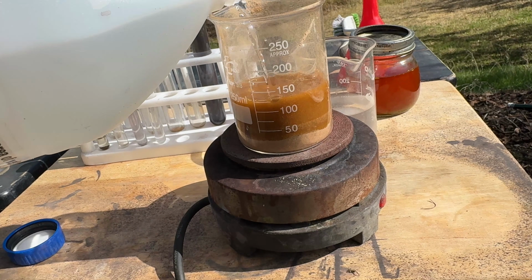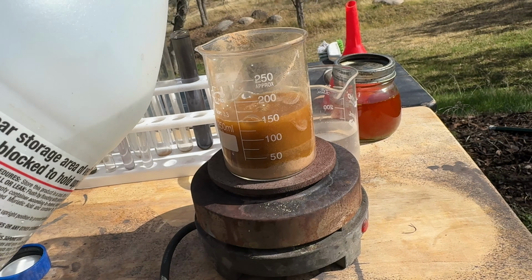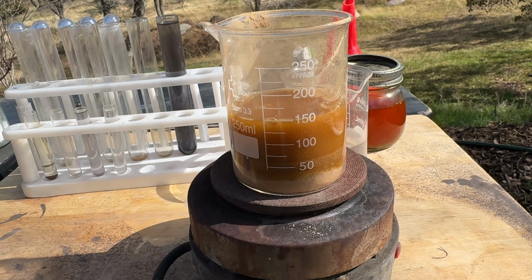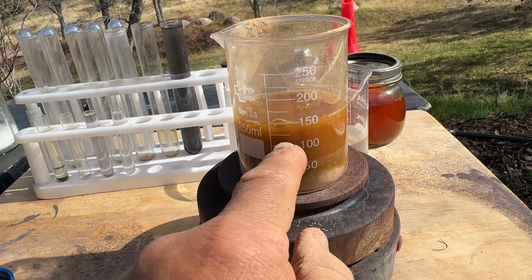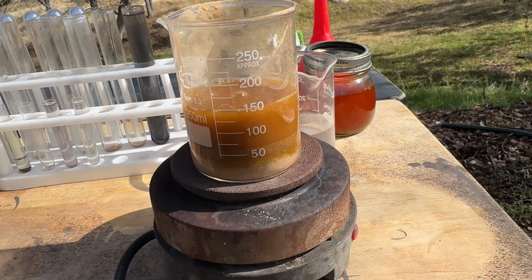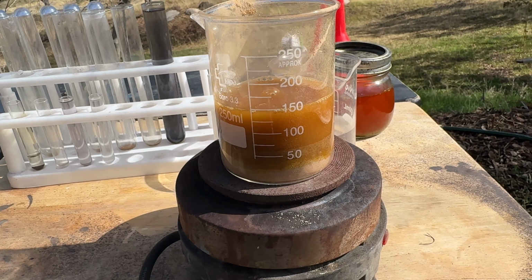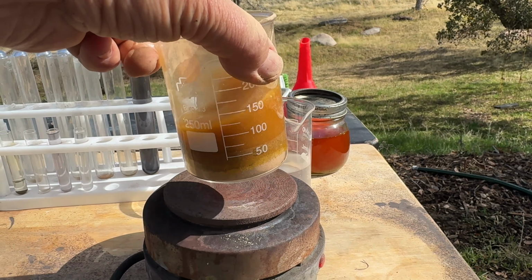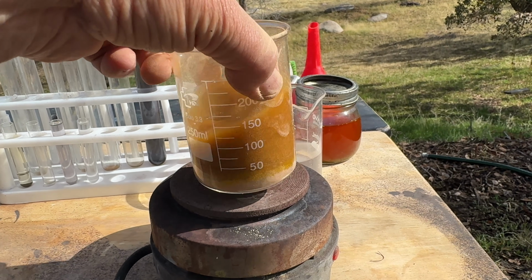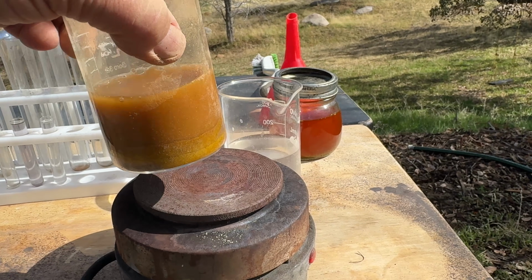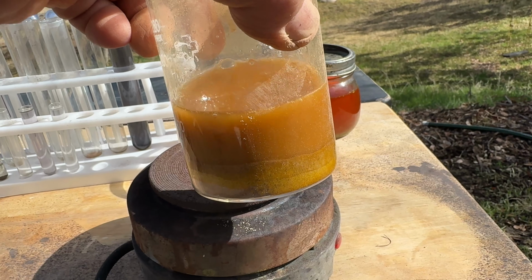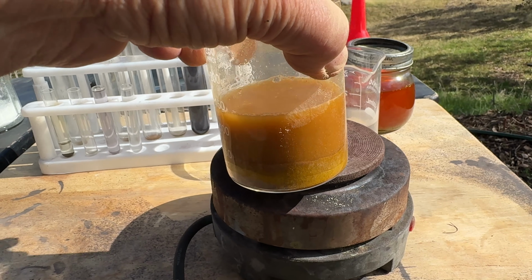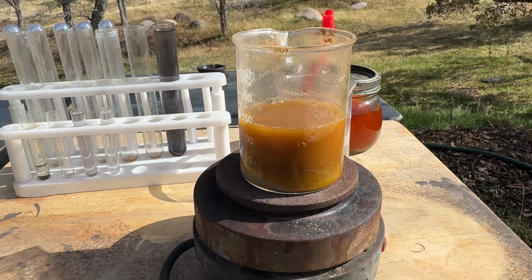Maybe 100. Okay, 150. Then 50 milliliters is dust and 100 milliliters is hydrochloric acid. And I'll be heating and trying to dissolve all the useless metals, like iron and zinc and everything, whatever is there.